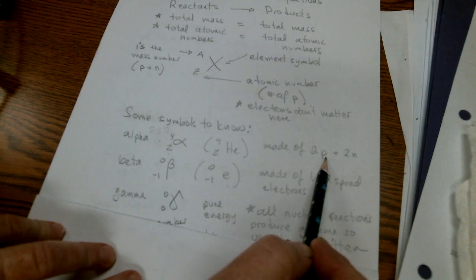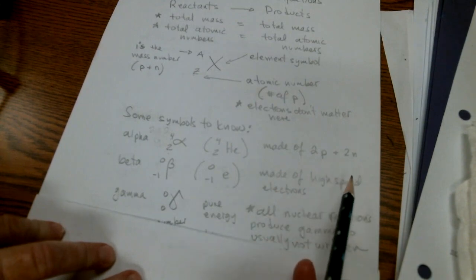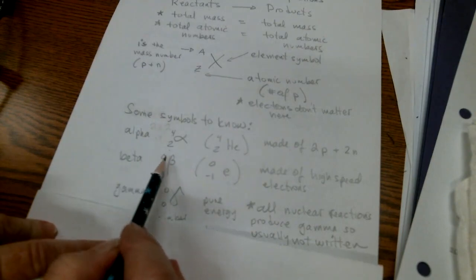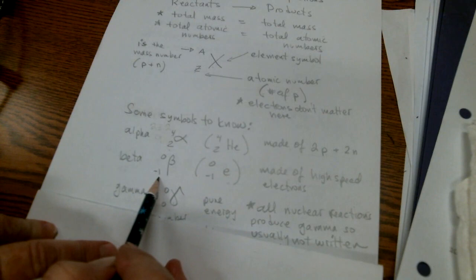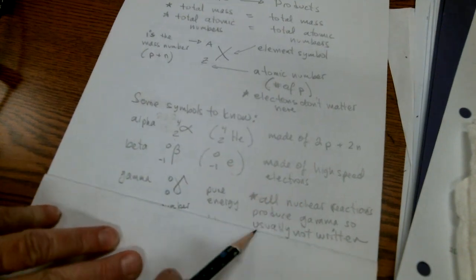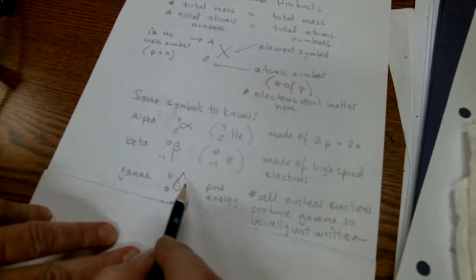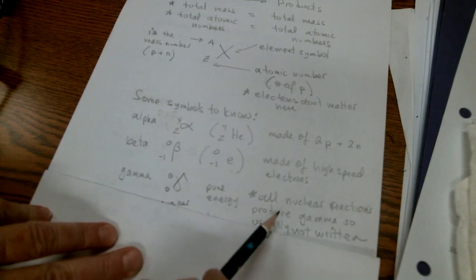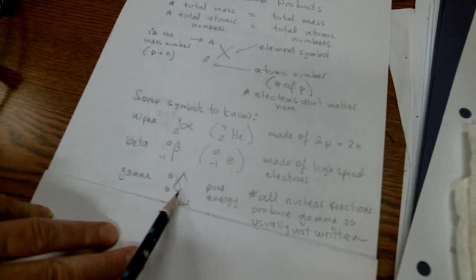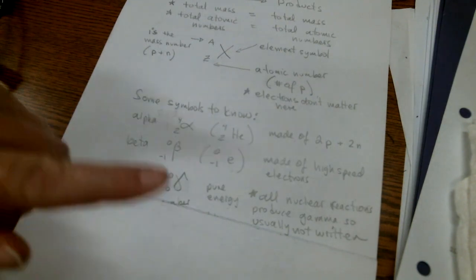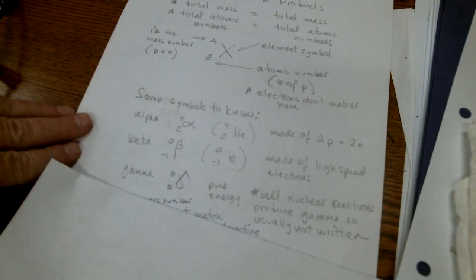Okay, so the alpha is made of 2 protons, 2 neutrons. It's big and heavy and slow in the atomic world. Okay, beta has 0 mass, and it has a -1 because it's basically made of electrons, so it's the opposite of a proton. You have gamma, which is pure energy. This is a Greek letter gamma, 0 mass and 0 protons. We usually don't write this in nuclear equations because all nuclear equations produce gamma, and so we just tend to assume that it's already there. So you will not see it written, but know that it is there.